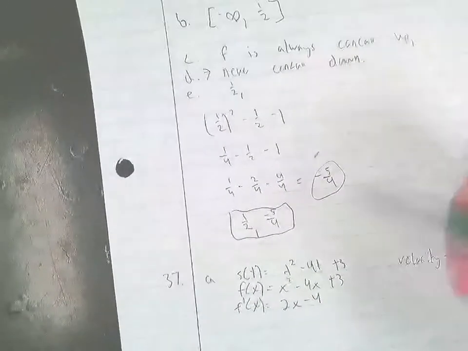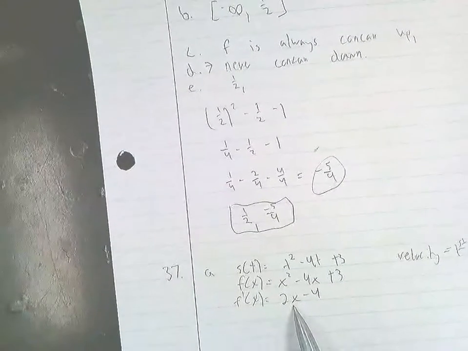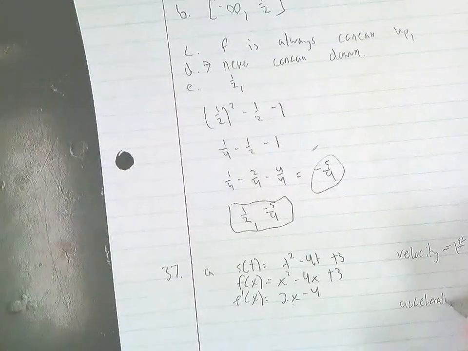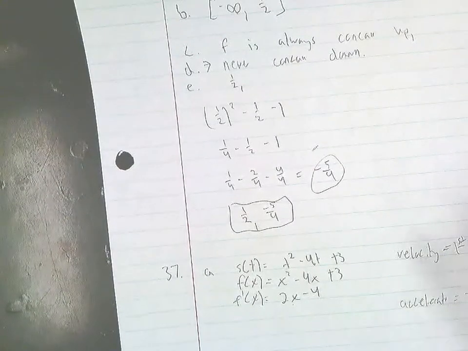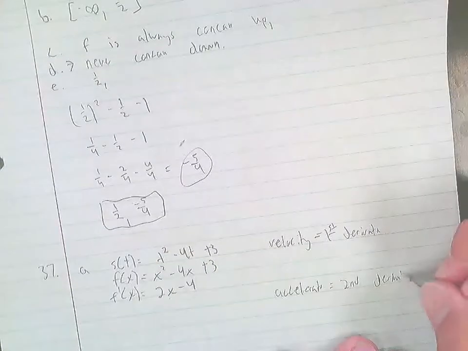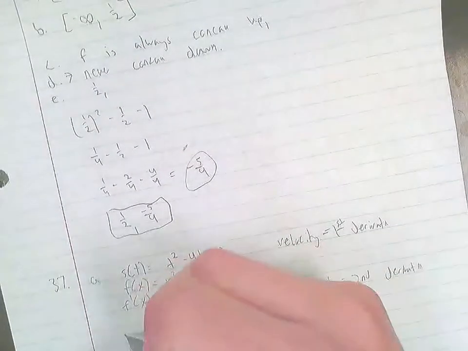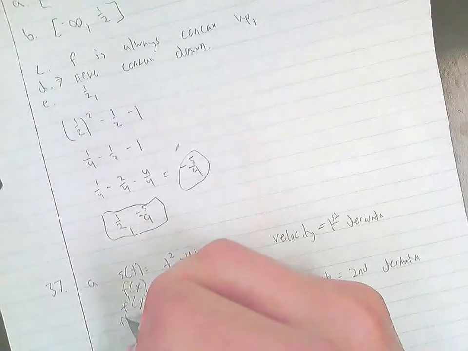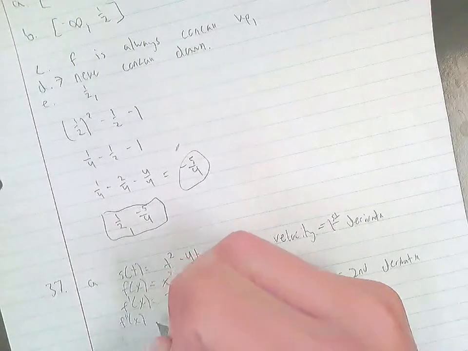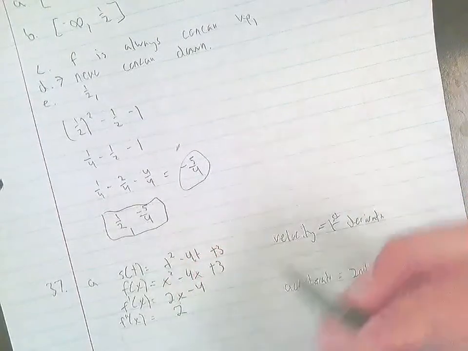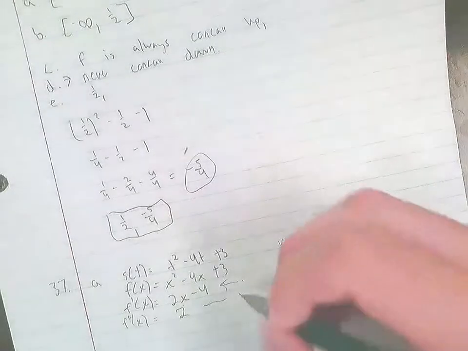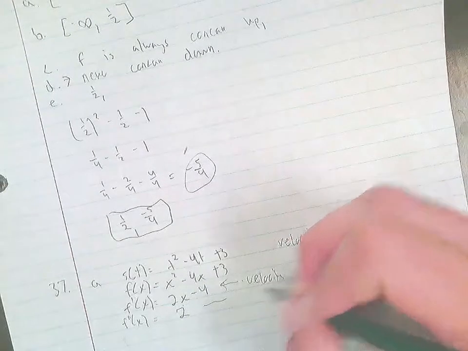So this is the equation for the velocity of the particle, and then to get the acceleration is the second derivative. So the second derivative of this is obviously just 2. So this is the equation for acceleration, and this is for velocity, and this is for acceleration.